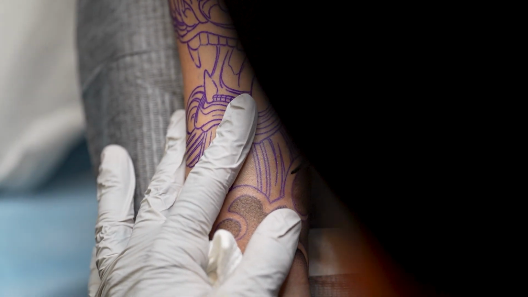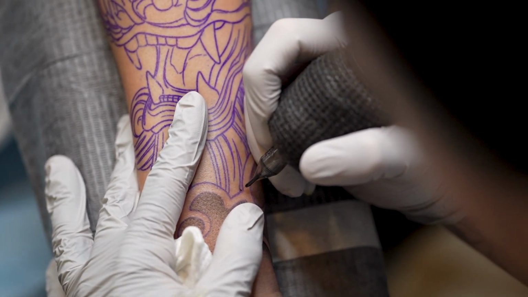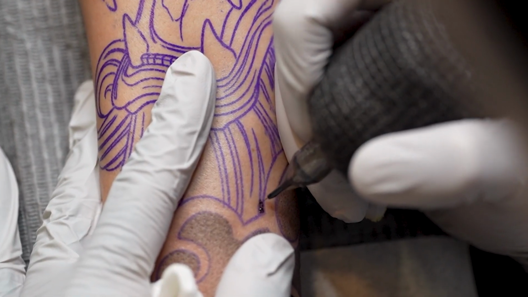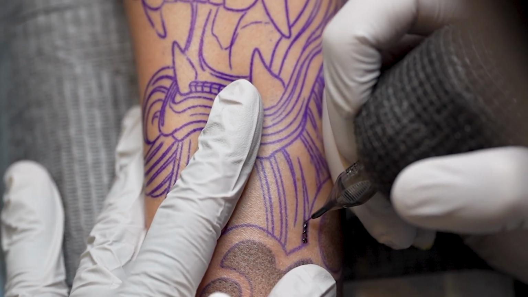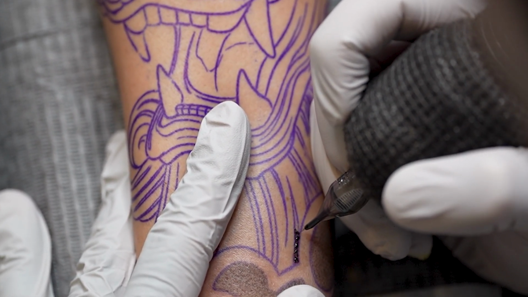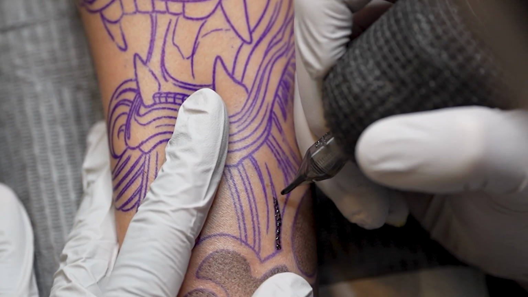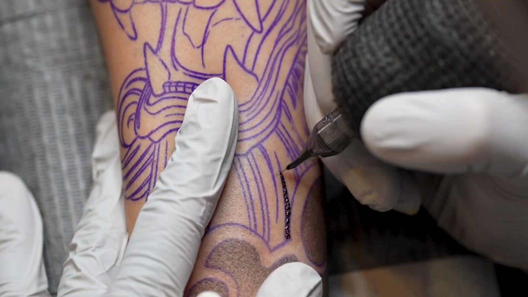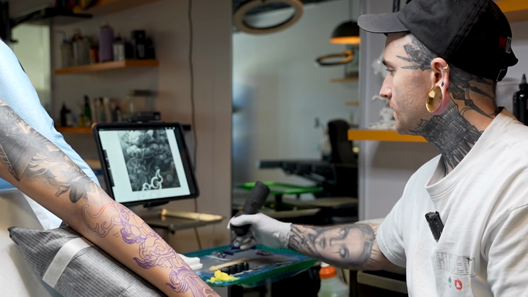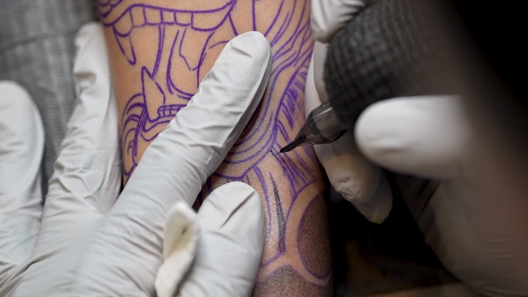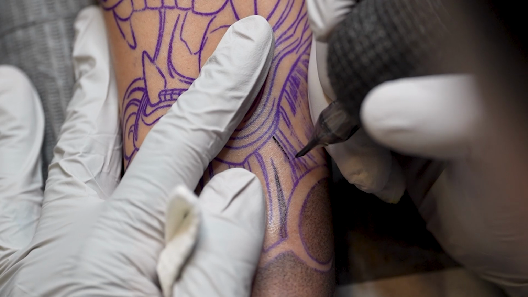Now you can see I've got this tall triangle right here, and that's what I'm gonna do. The first thing I'm gonna attack are our deep contour points in the beard. And this is going to show the direction of the hairs. And it's also going to show when the direction changes.